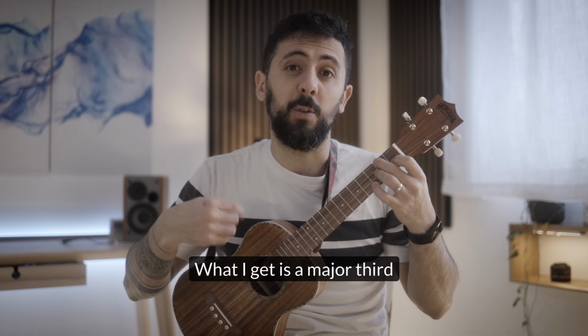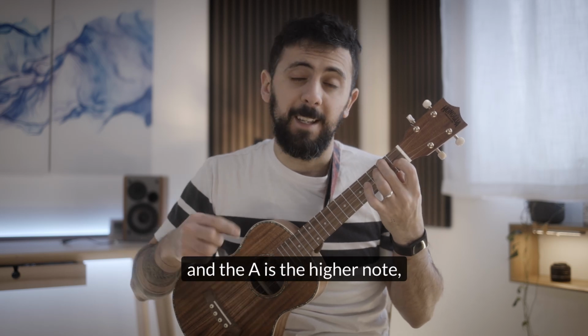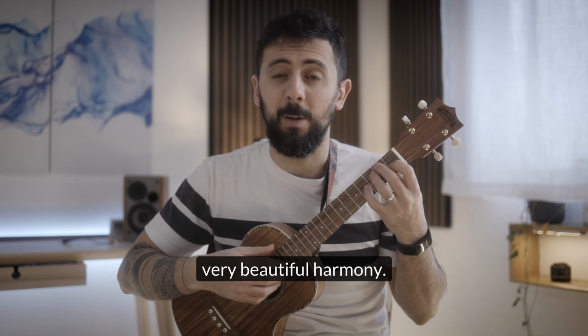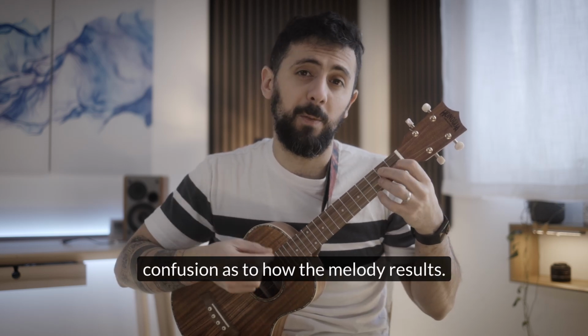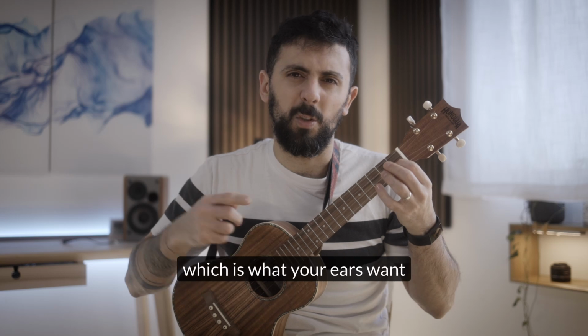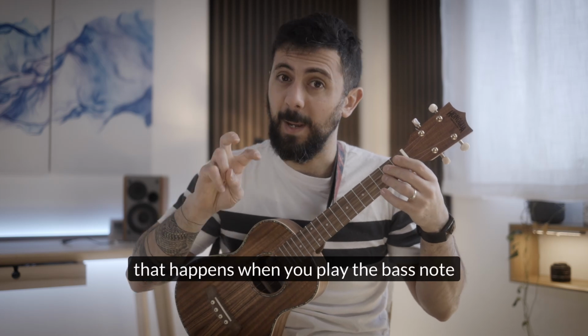What I get is a major third where the F is my lower note and the A is the higher note, which is totally acceptable. The major third is a very beautiful harmony. But what that does is it creates confusion as to how the melody resolves. You can have a descending line from the C to the F, which is what your ears want to hear, but there is that A that happens when you play the bass note on the high G instrument.